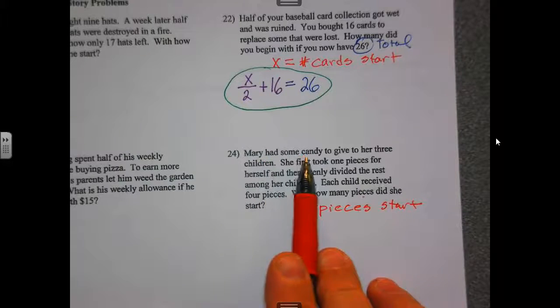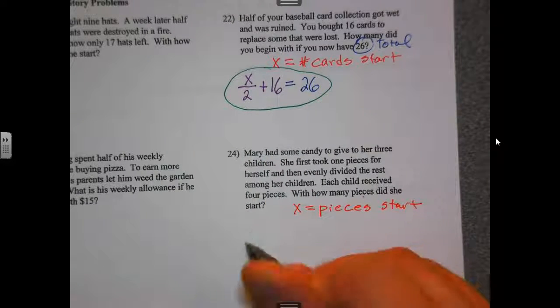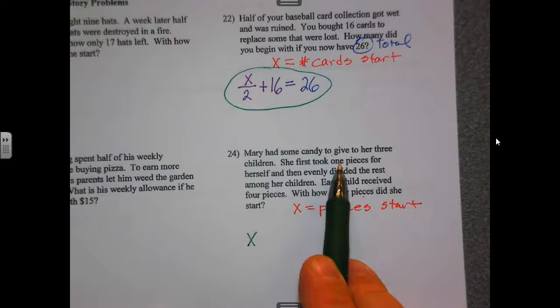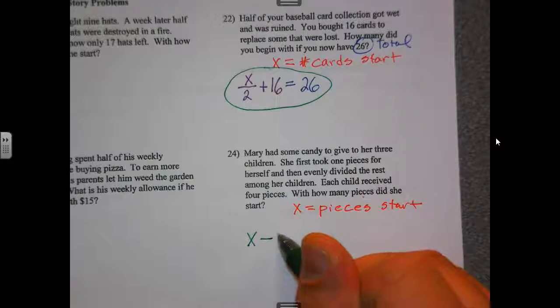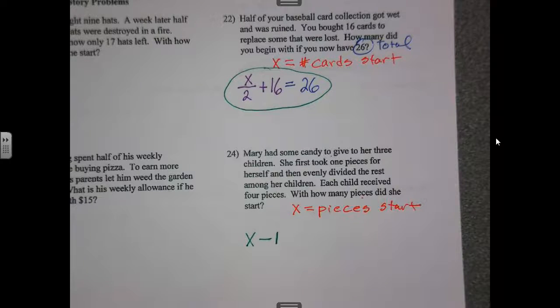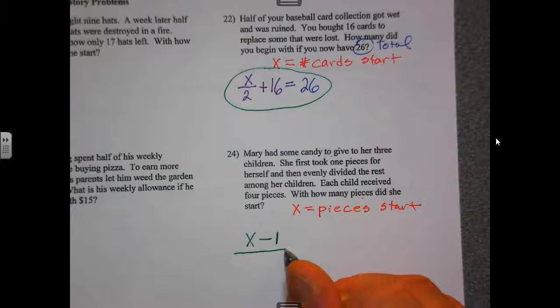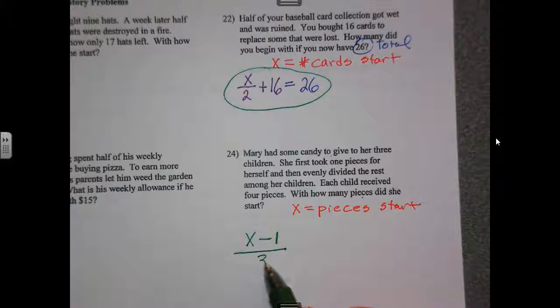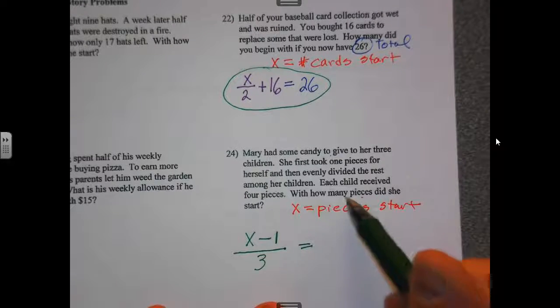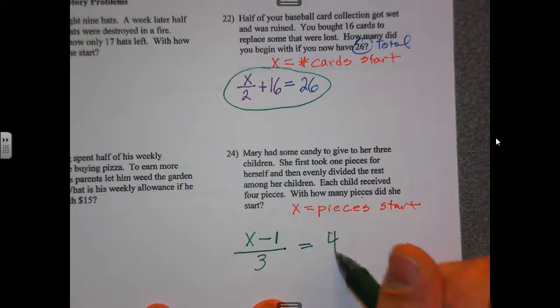Okay, had some candy. So here's what she had. She first took 1 piece for herself. So we're going to subtract 1 piece for herself, because that's not what it's saying there. And then evenly divided among her children. How many children? That's right, 3. Each child received 4 pieces.